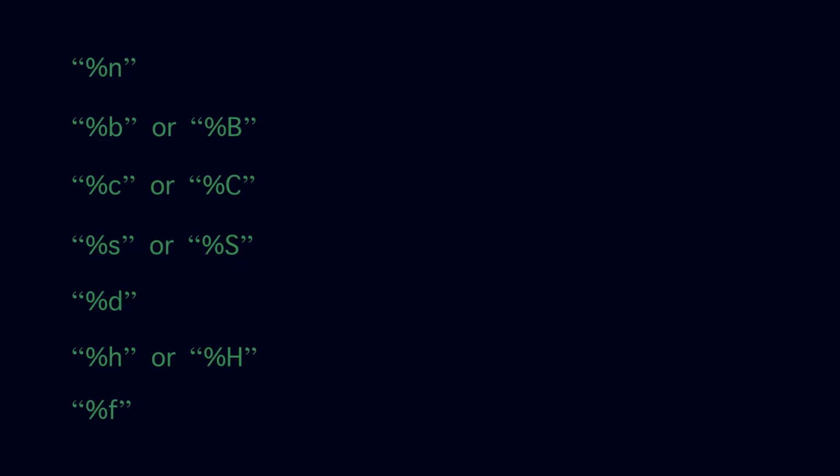Let's go through them. First, we have modulo n, which can be used to create a new line. If we look at a regular print function, it is the equivalent to backslash n. Next, we have modulo lowercase b or modulo uppercase b. Now, what this does is print a Boolean value either in lowercase letters or uppercase letters, respectively.